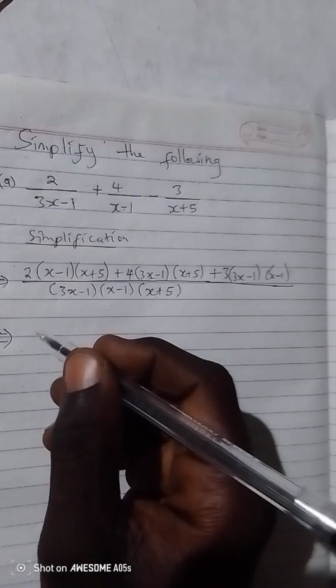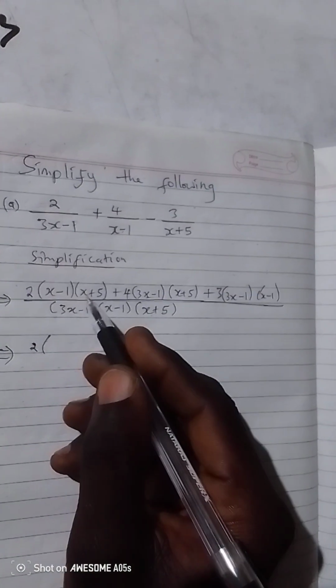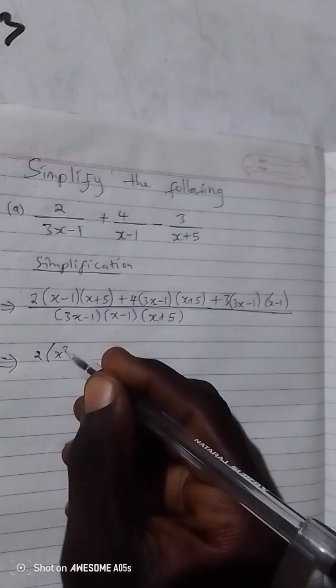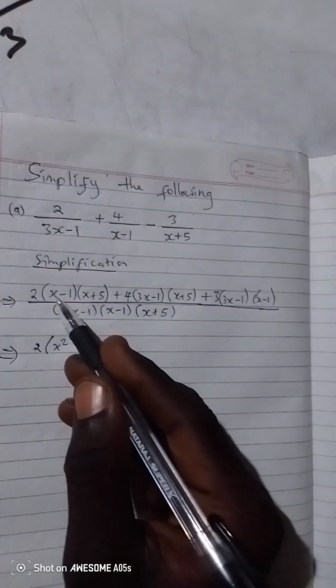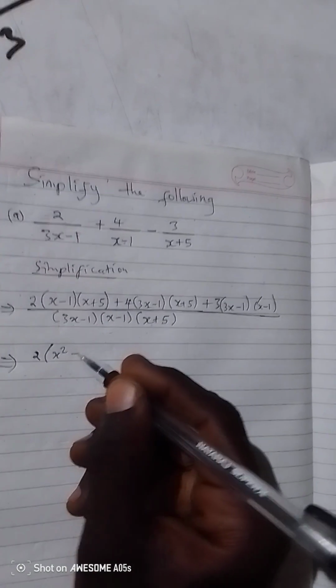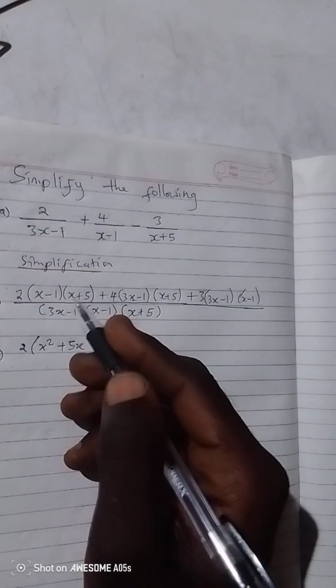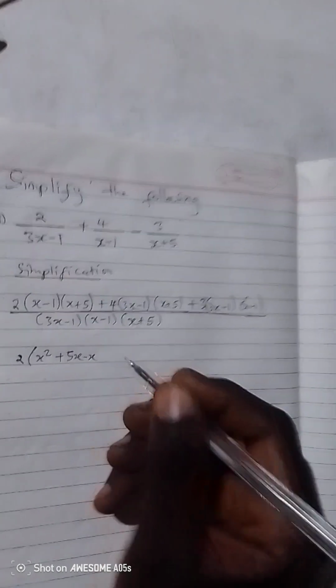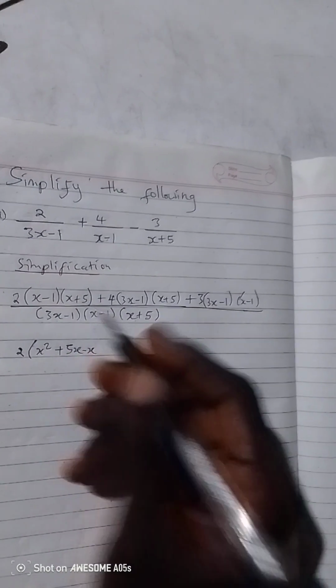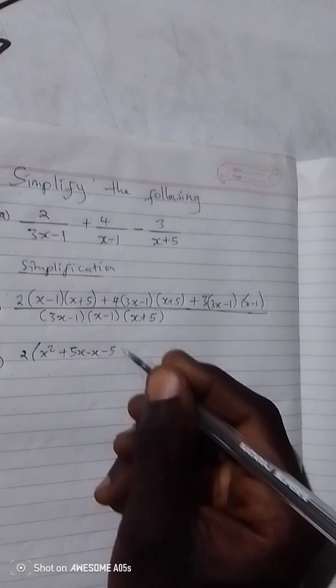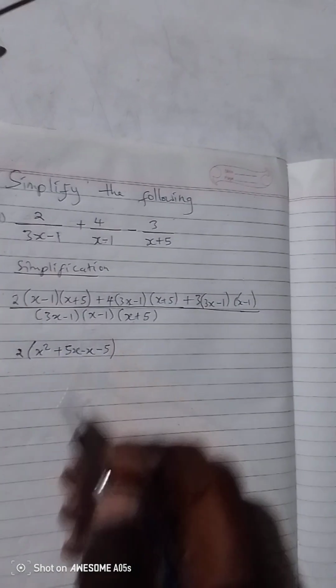So we're going to have a 2, and then x times x gives x squared. Again, x times 5 gives 5x. Then we go to negative 1. Negative 1 times x is negative x. Negative 1 times 5 is negative 5. We are done with the first part.